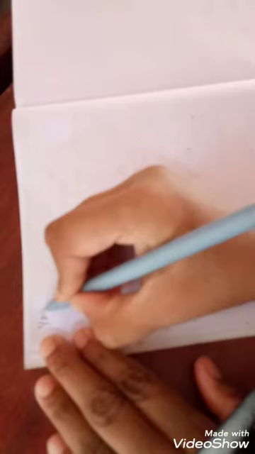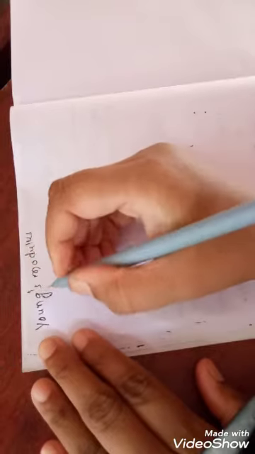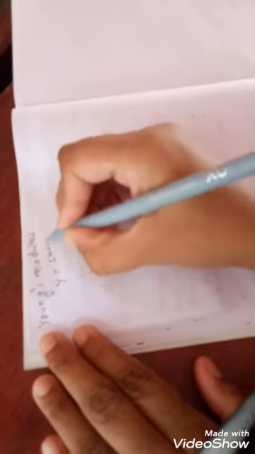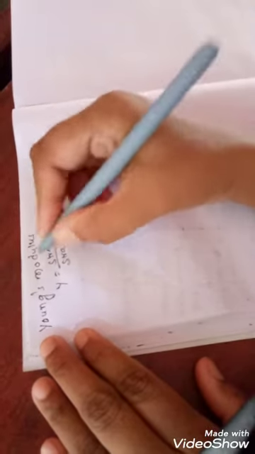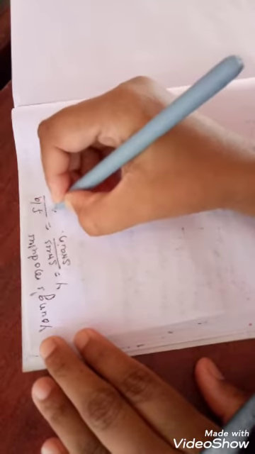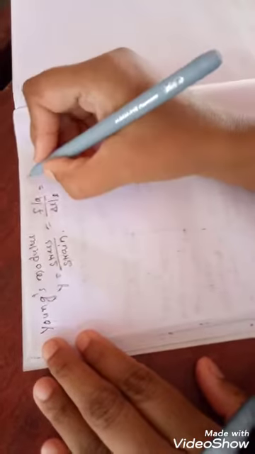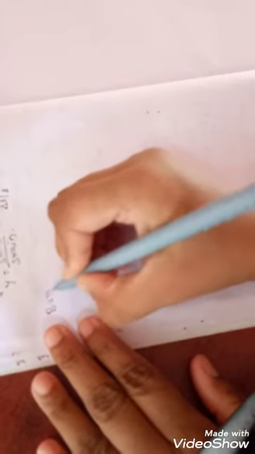Right? Now next, Young's modulus. These formulas will be most important for your math problems in physics. It is defined as the ratio of stress to strain within elastic limits. That is F by A by delta L by L, or we can also write it as F L by A delta L.